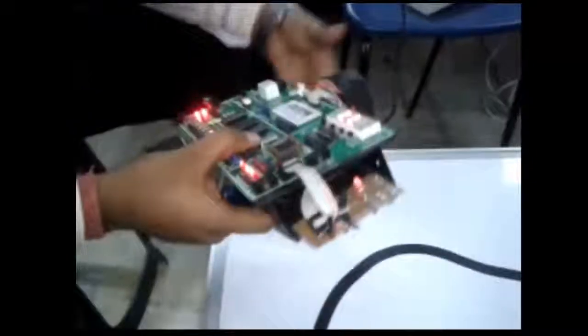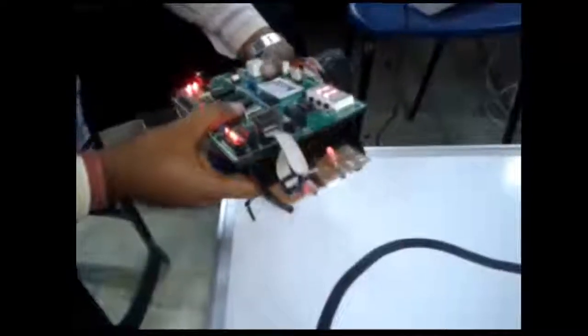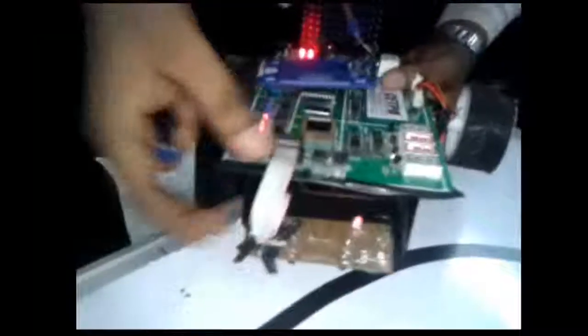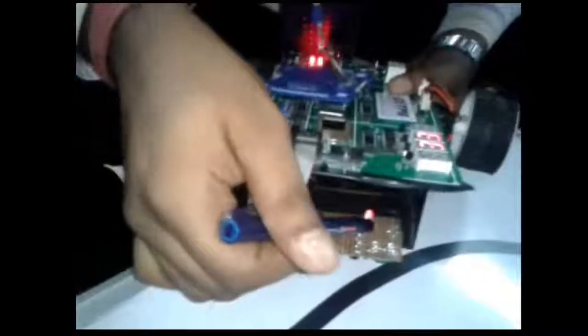Now these are the IR sensors, which give logic 1 and logic 0 according to the surface. When the IR sensor is on a white surface, it gives logic 1, and when it is on a black surface, it gives logic 0.